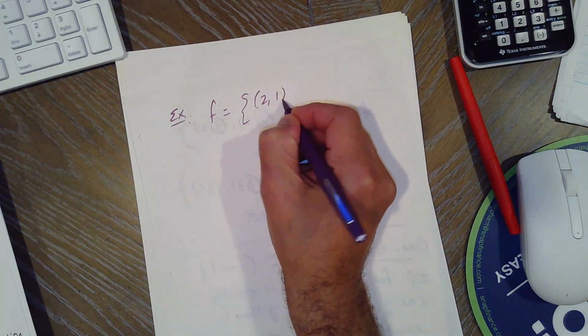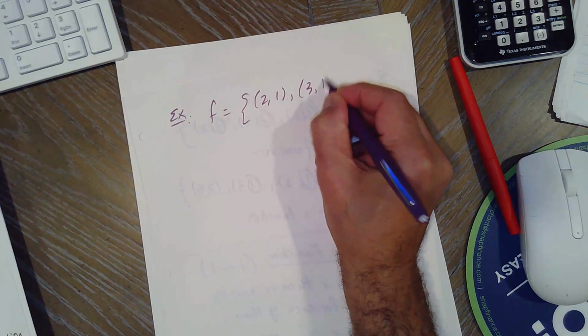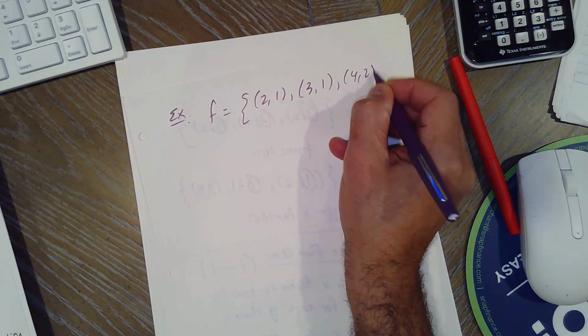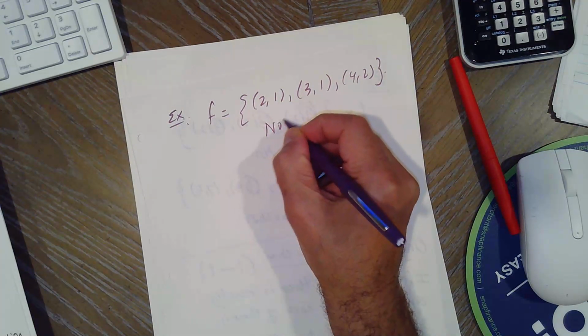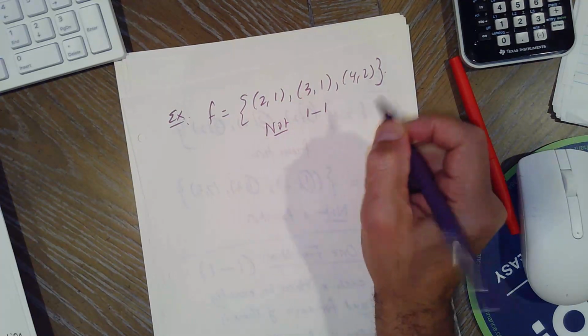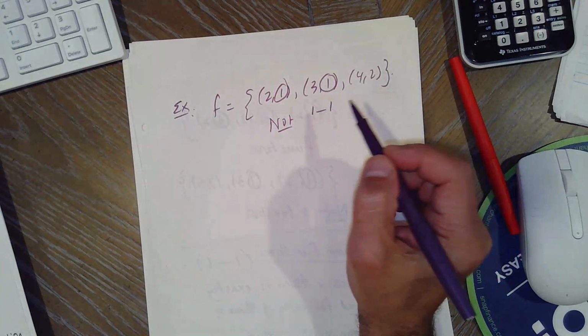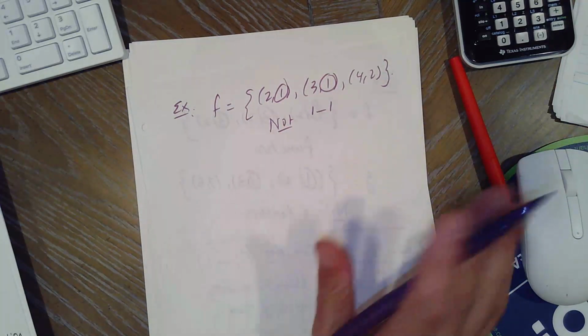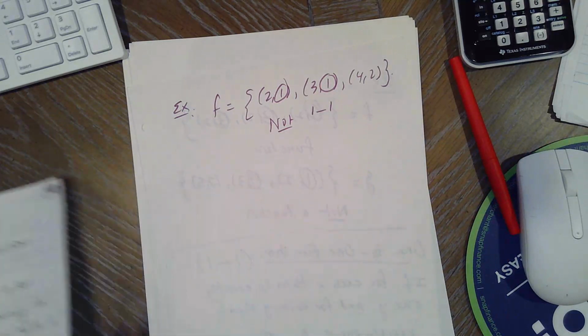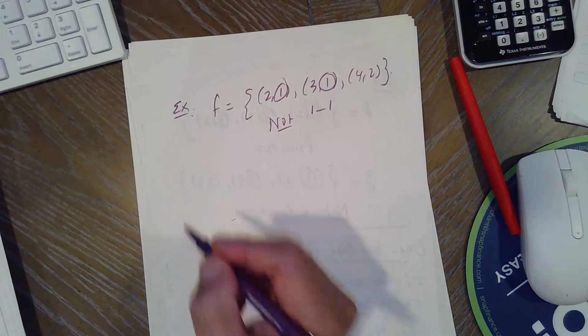So (2, 1), (3, 1), (4, 2), although this is a function, it's not one-to-one. It's not one-to-one because the y value of 1 is repeating with two different x values. It's not a fair relationship.